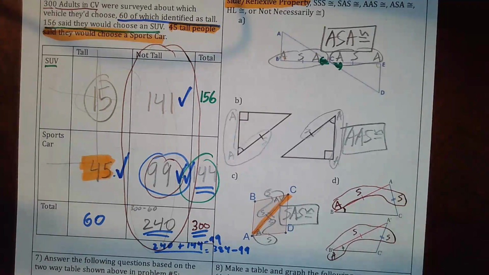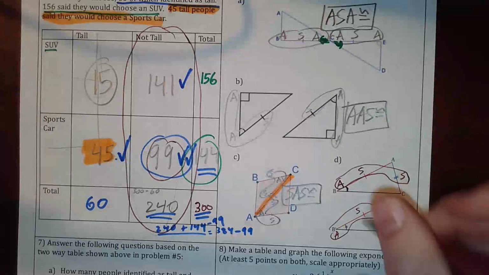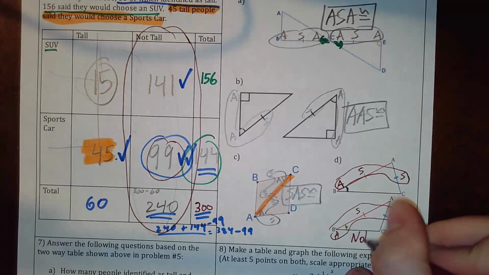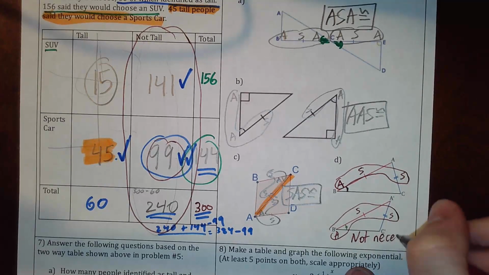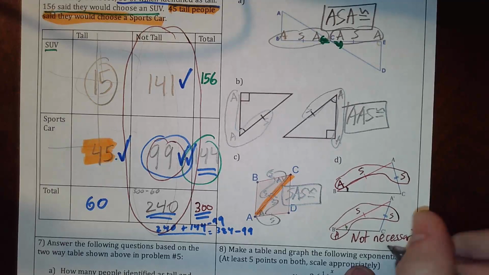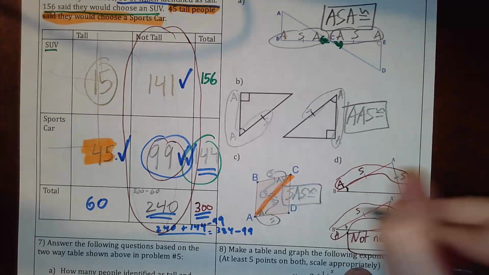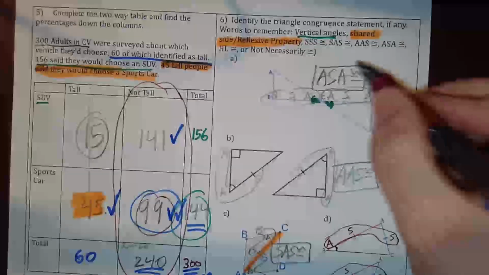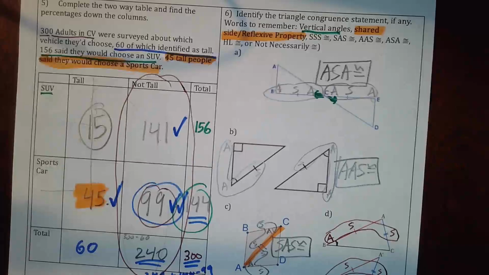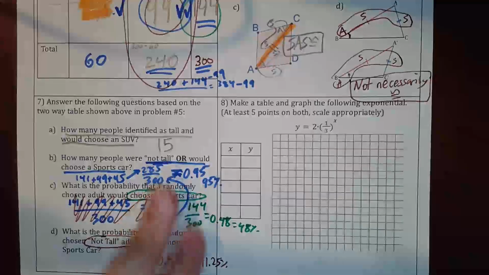So at this point, we can see that it spells the donkey one, so we can say that it's not necessarily congruent. ASS is not one of the 5 congruence statements. Okay, let's finish off with number 8.